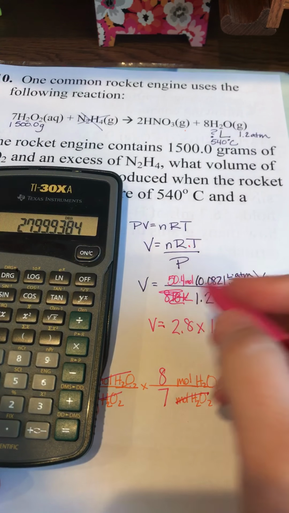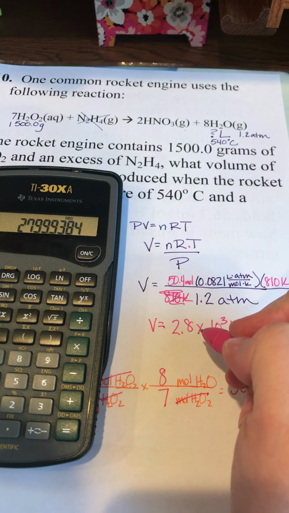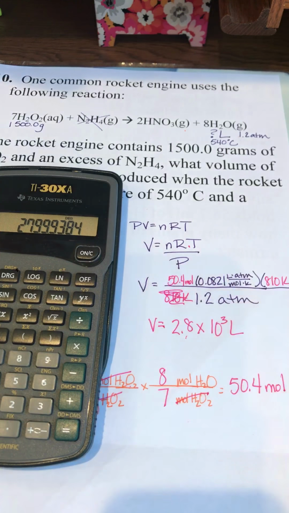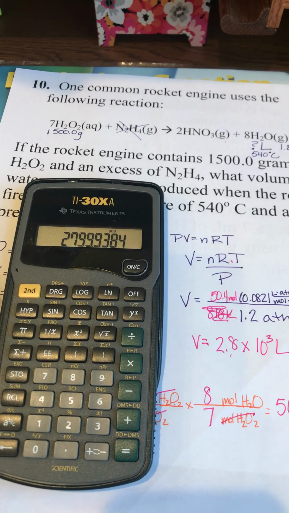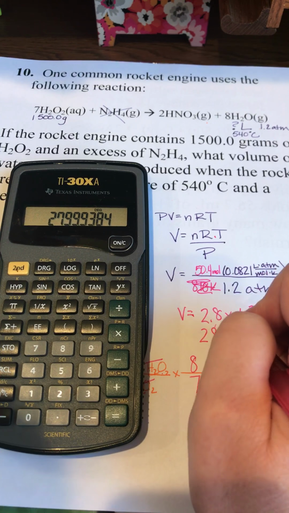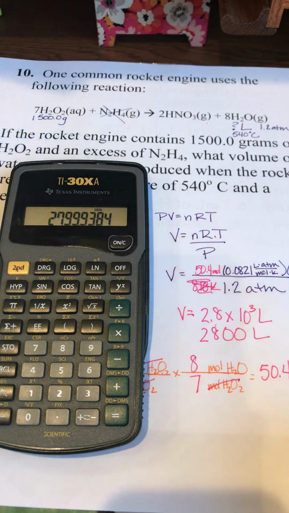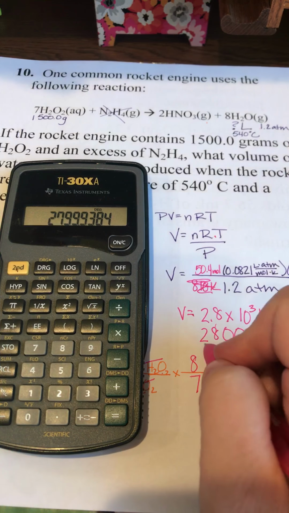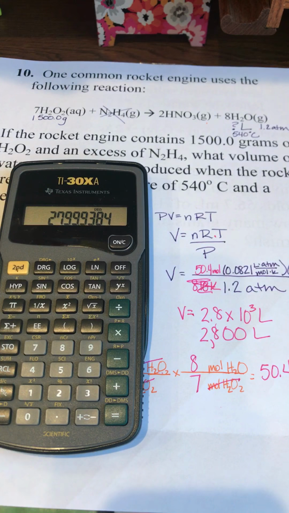To be honest with you, it's still going to give you the 2.8, because after you do all that rounding and you only give yourself 2 sig figs, in the end, before you put it in scientific notation, we should have 2,800 liters. But scientific notation does make it look better.